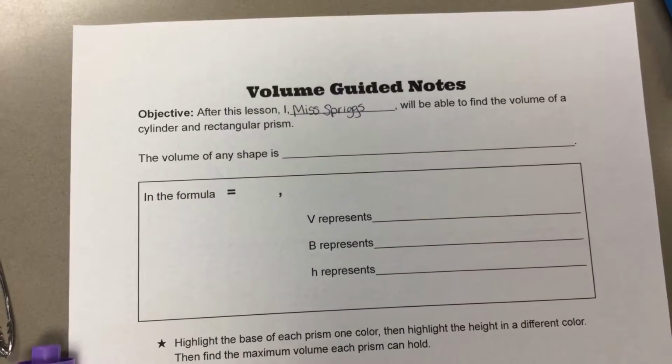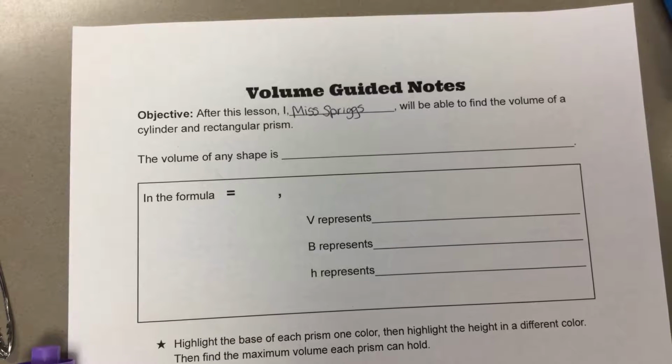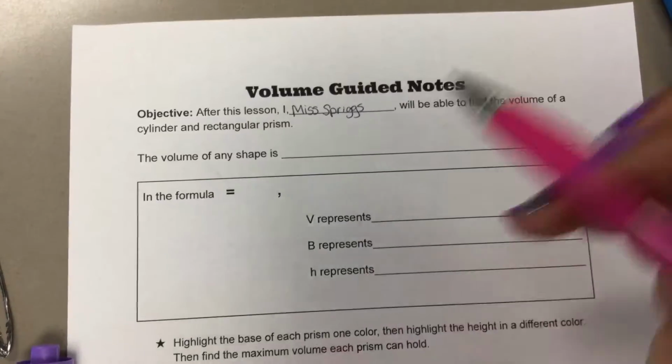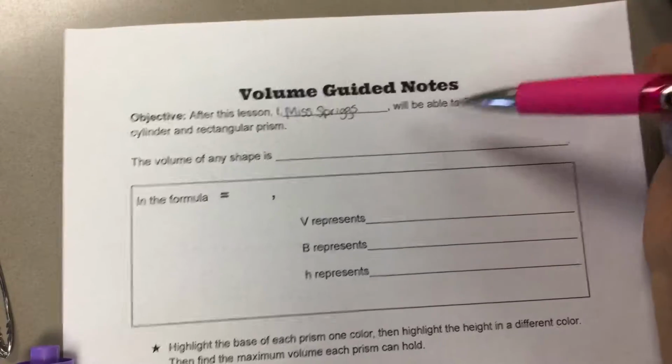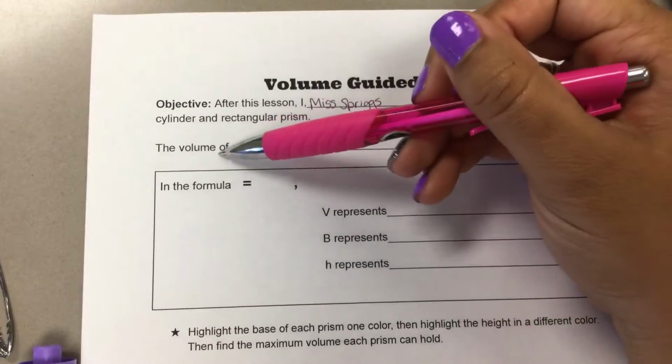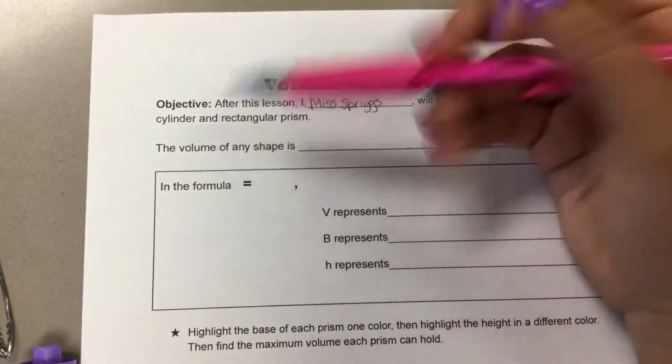Now, volume works with 3D shapes, okay? Just like area, right? Area is the space inside your shape. So is volume, but it's with 3D objects.